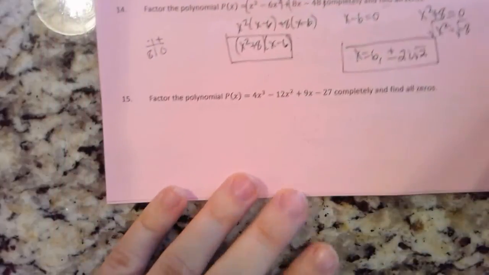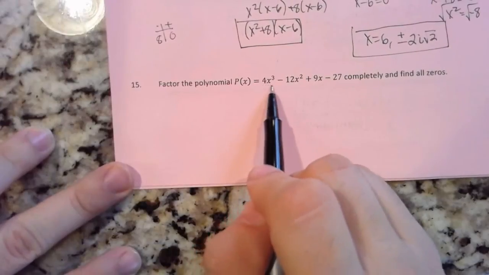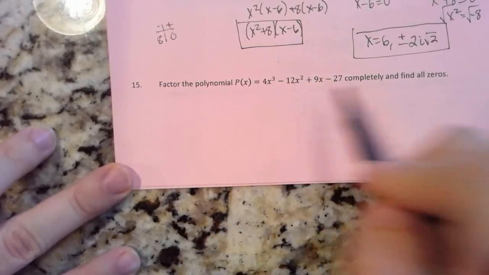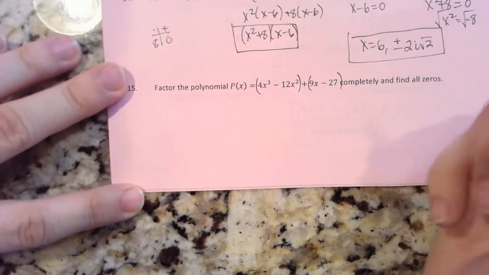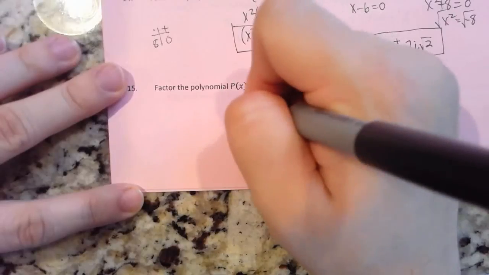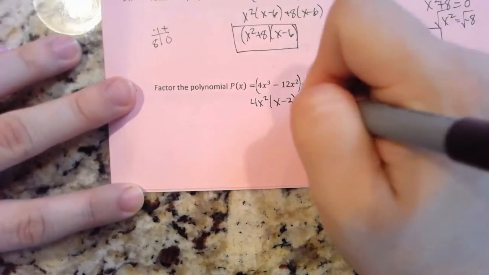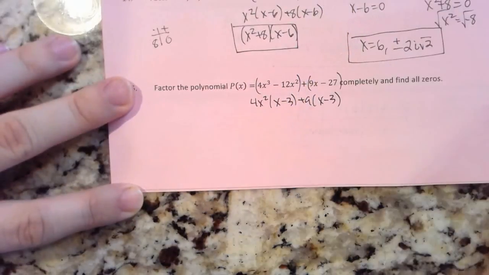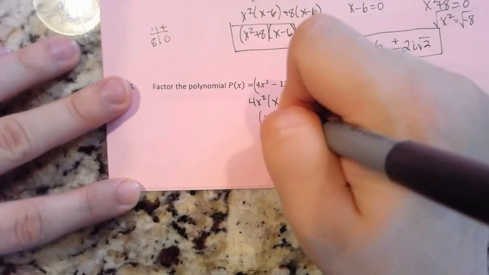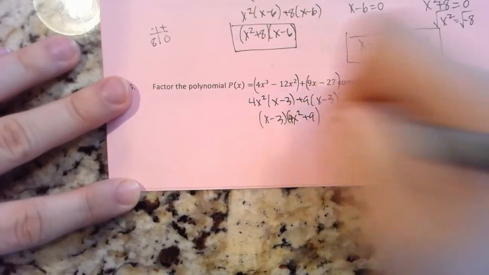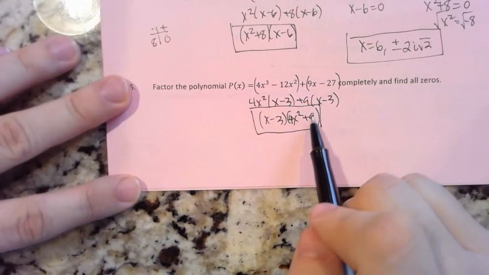Okay, moving on, number 15. Let's do the same thing, factor it. On this one, if I pulled out the 4 and the x squared, I'm going to have x minus 3. If I pull out a 9, I have x minus 3. So let's factor by grouping again. Both have an x minus 3. 4x squared plus 9 is left. So this is factored completely. I had to squeeze that 4 in because I forgot it.